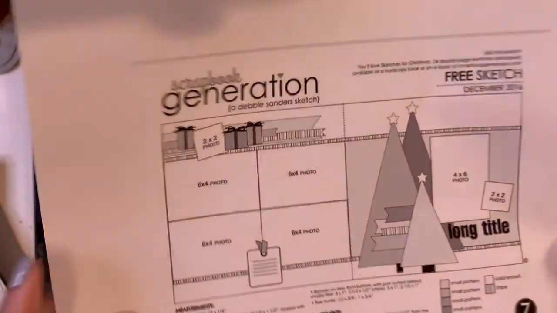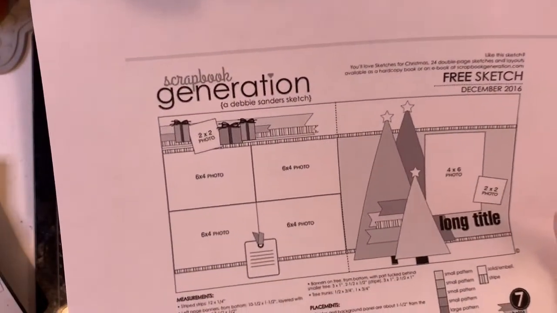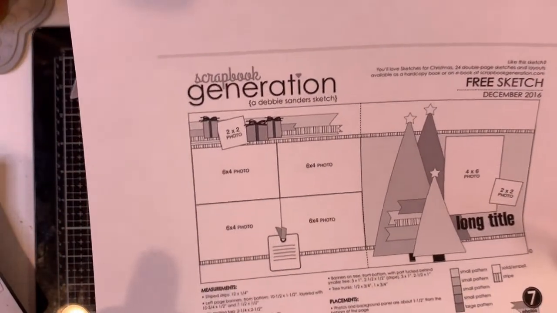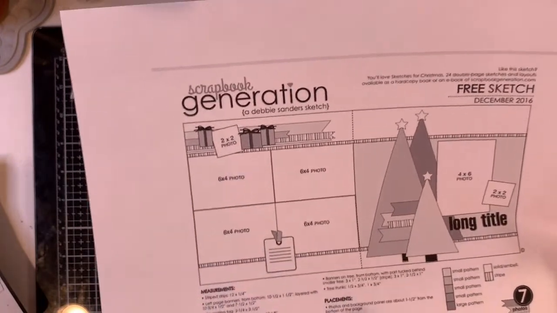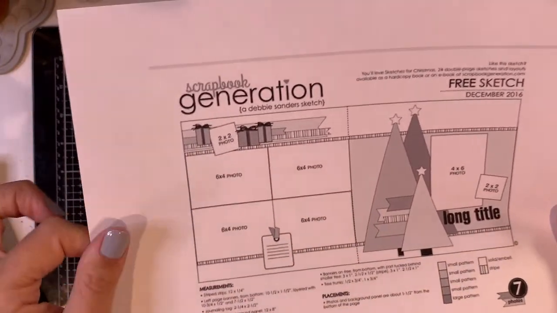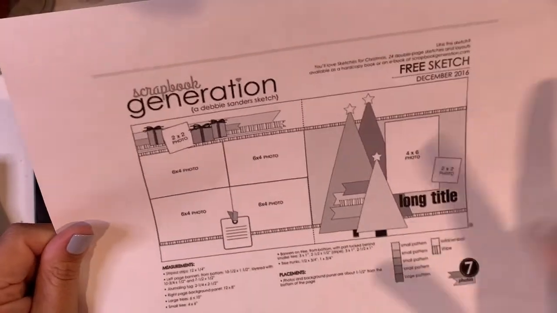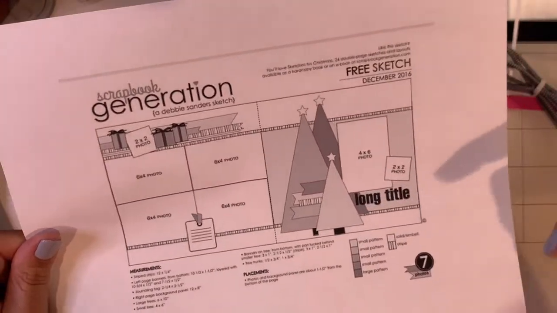I have reached out to this company to find out if, once I have purchased them, I'm allowed to use them in my videos, because I don't want to give away their product. I want you guys to go to them. They are linked below. I'm really excited.